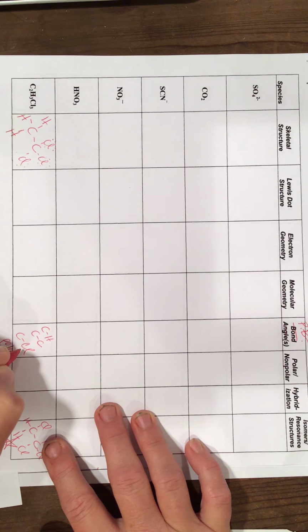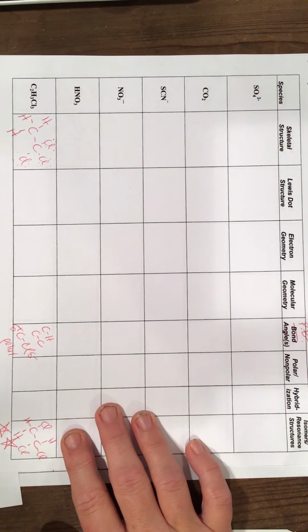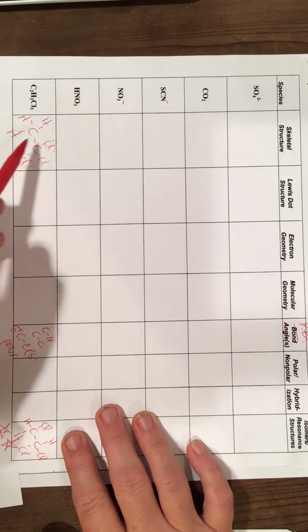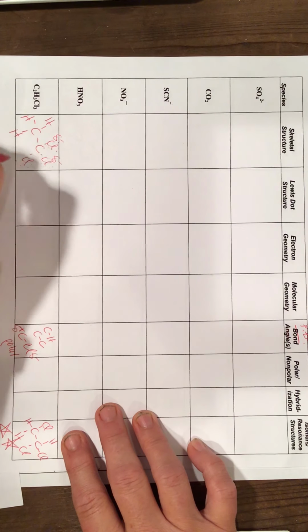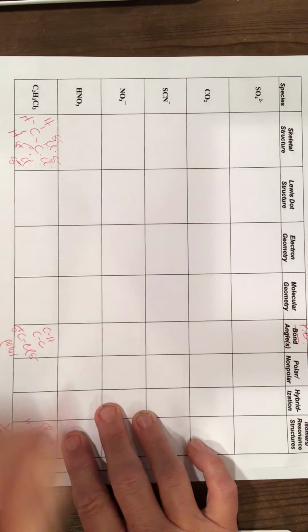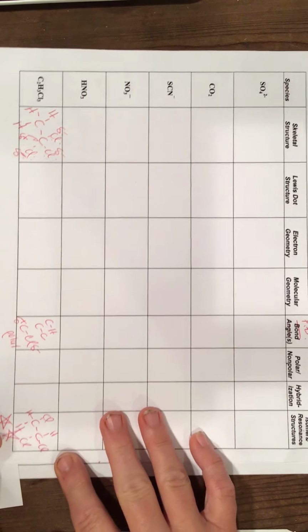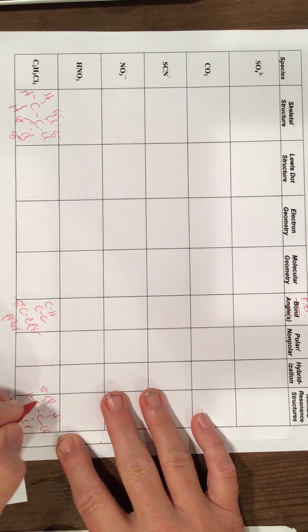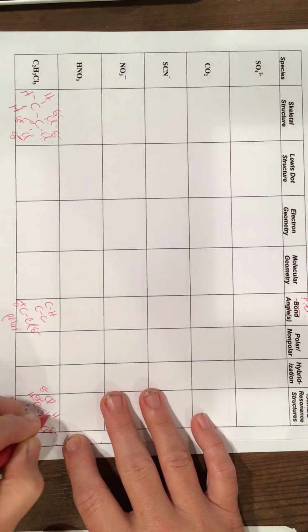The chlorine is the higher value. So partial negative, partial positive. And so what that means is back here on our drawing, chlorines all get partial negatives. Carbon gets partial positive. And over here on our isomer, let me scoot it over a little bit, negative, positive, negative, negative, positive.